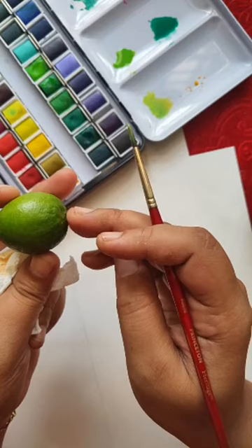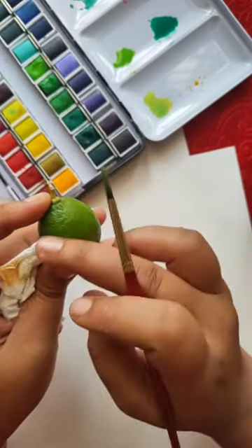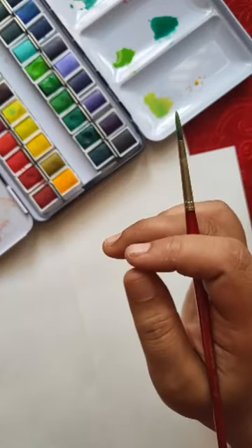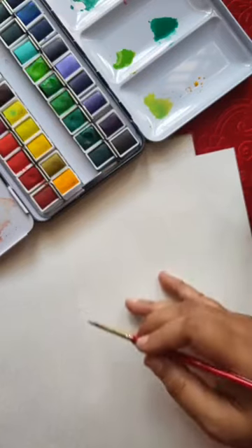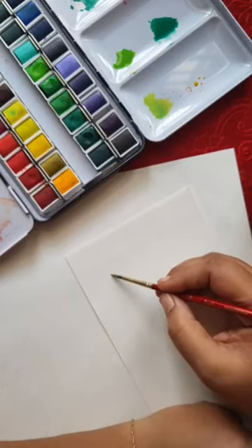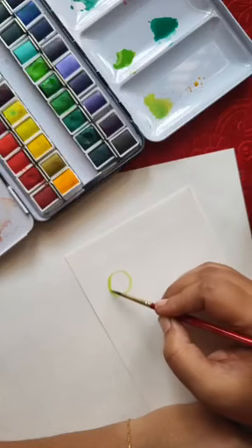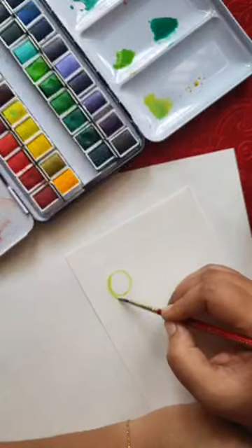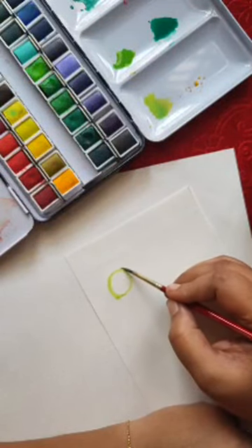There is a little bit of a bulge at both the ends. So we're going to make it a little oblong. Best way to do that is first draw a circle, just to make things easy. Then elongate this end just a wee bit, and elongate this end just a wee bit.